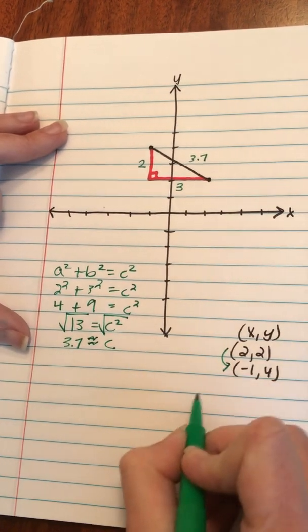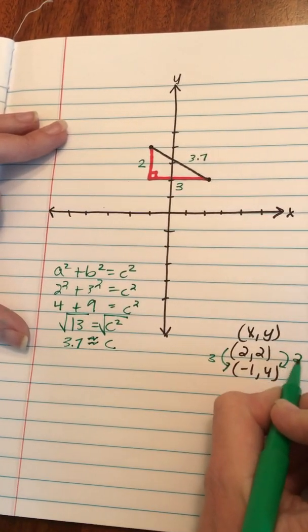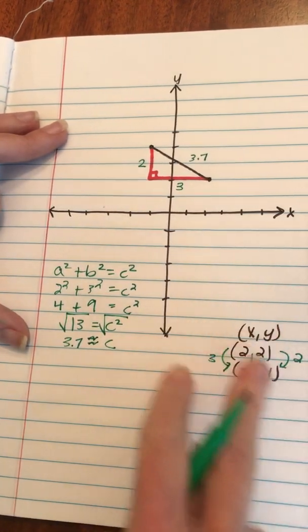We want to get to the point where we can just look at our ordered pairs and say, okay, there is a distance of 3 and there's a distance of 2, and apply the formula just from looking at these 2 numbers.